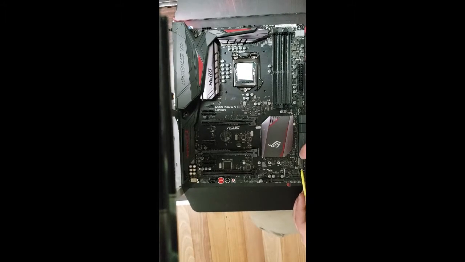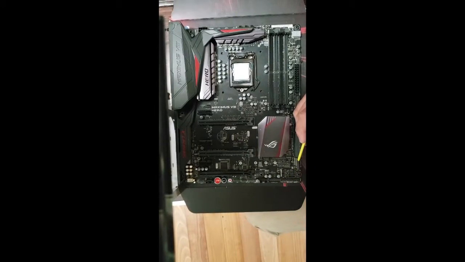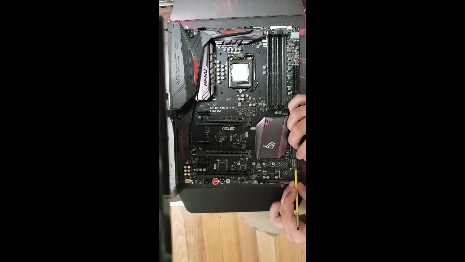Here you have a M.2 slot. These are used for your M.2 NVMe SSD drives and stuff like that, like the Samsung 970 Evo Pro or 960. You would put in here.